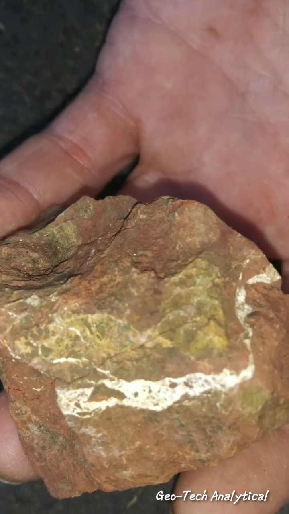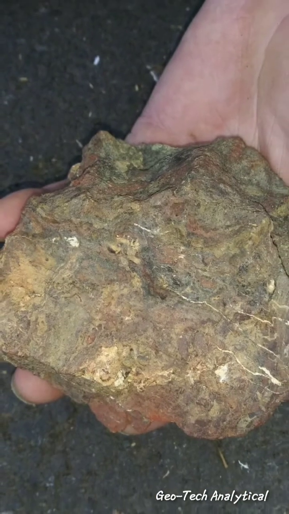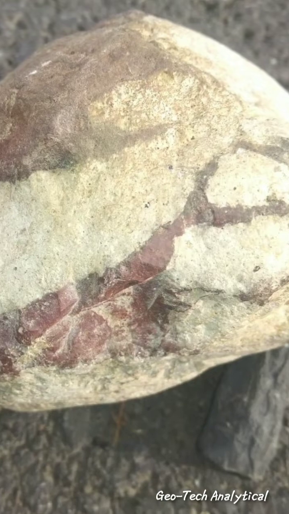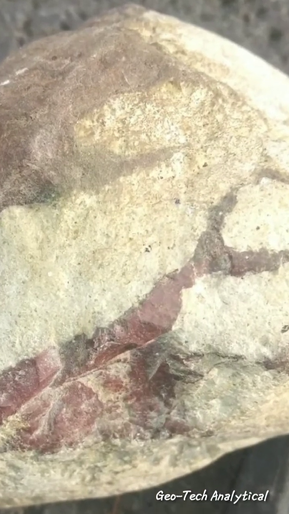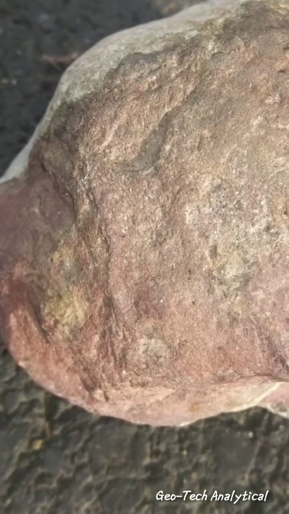Important, must be distilled water, not city tap water, because it's got chlorine in it. And if you mix that with the nitric, you're going to create aqua regia and it will dissolve your gold. Side note.